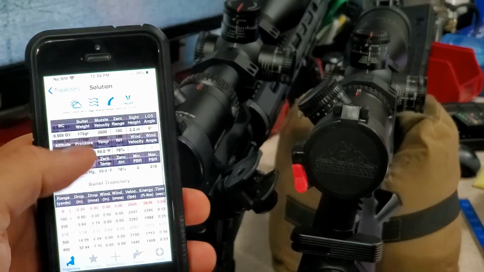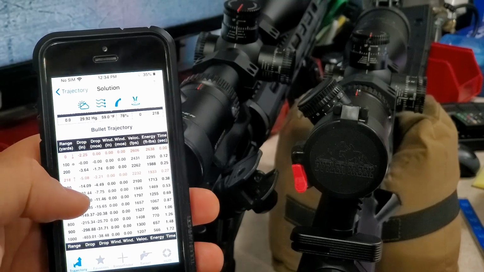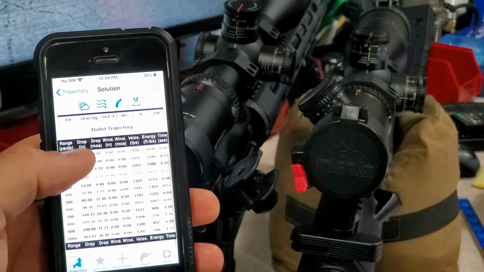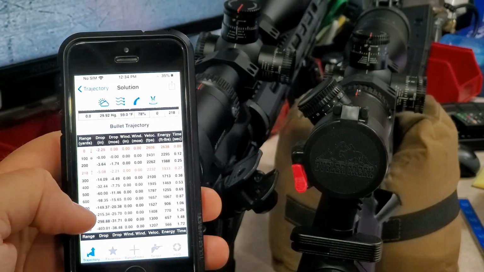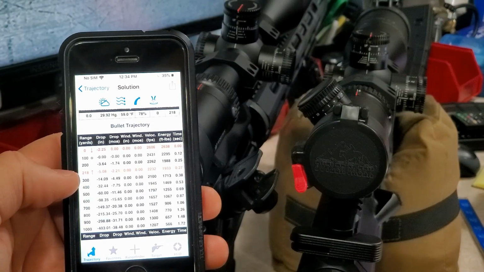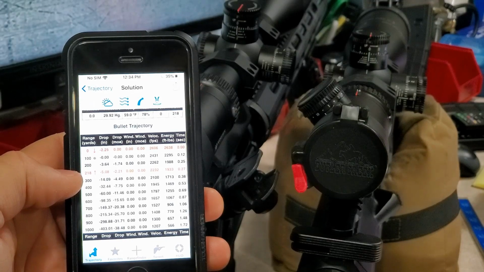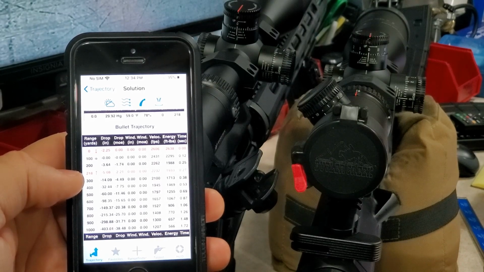And calculate trajectory. At 300 yards, we're still negative 14.09 inches, or 4.5 minutes of angle adjustment. At 600 yards, we're dropping negative 98 inches, and the minute of angle adjustment at 600 yards, for pure example, is 15.65 minutes of angle. So remember that. At 600 yards, we need to make an adjustment of 15.65 minutes of angle.